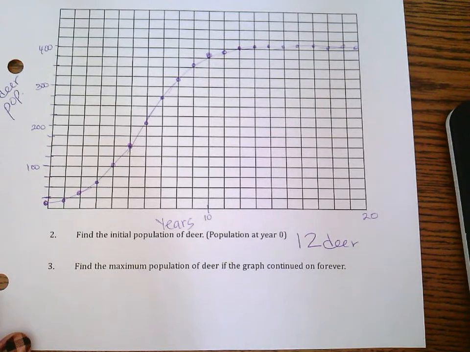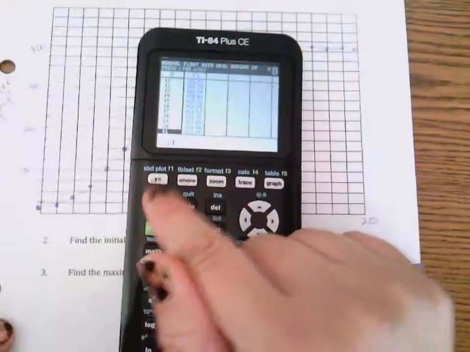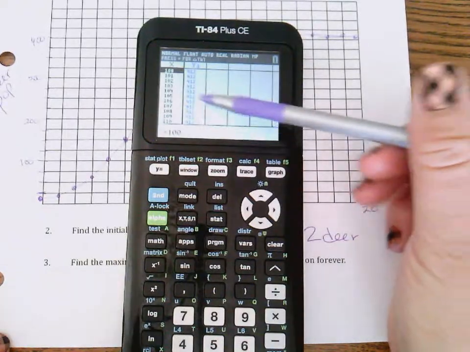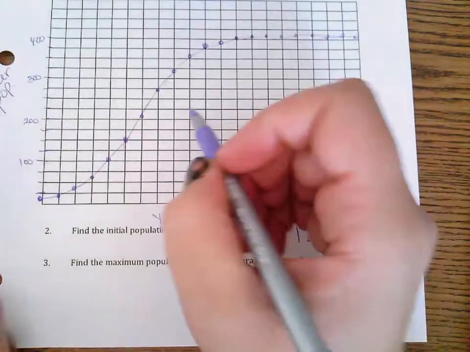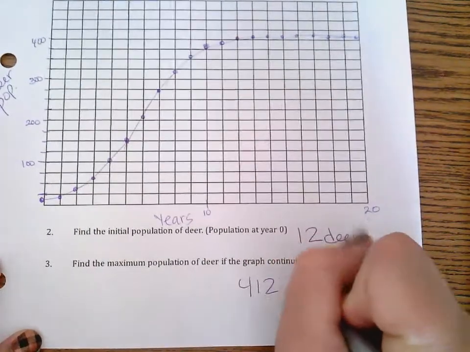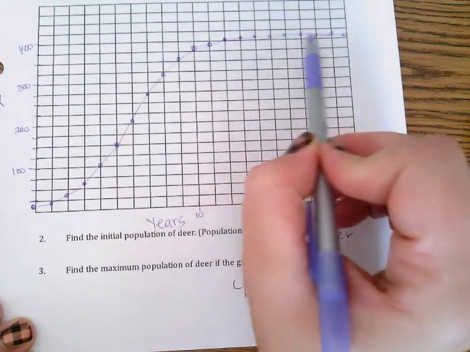Find the maximum population of deer if the graph continued on forever. As I continue to go up, I'm just going to go to like 100 years in my table. See how it's at 412? It's creeping, creeping, creeping. It's at 411 point something. If I go a little bit further on my calculator, I can see that 412 is the plateau if I continue it forever.